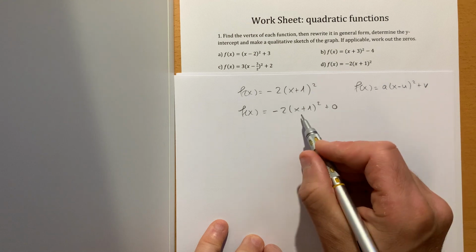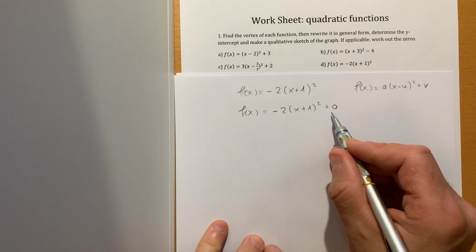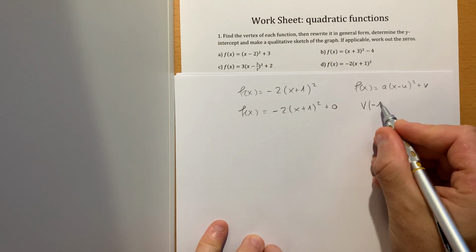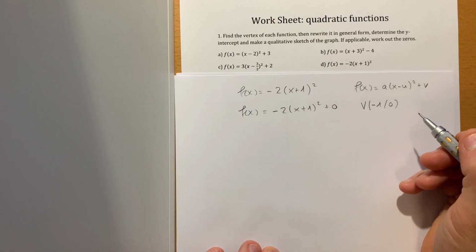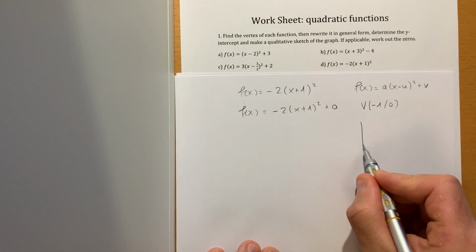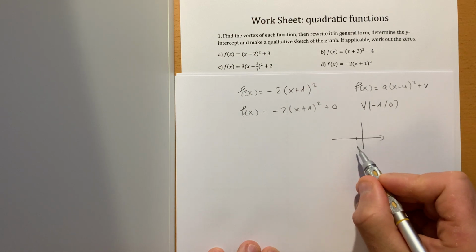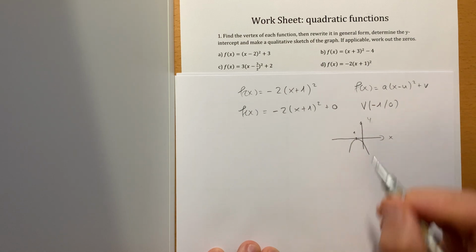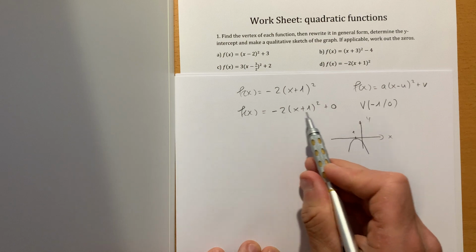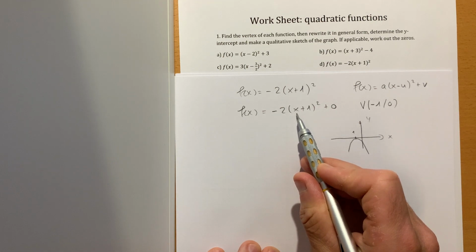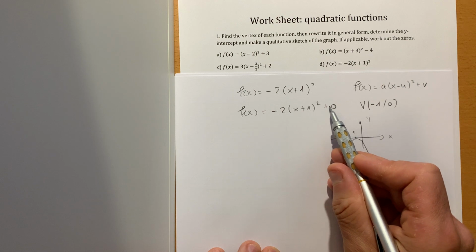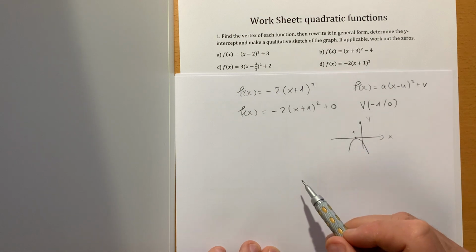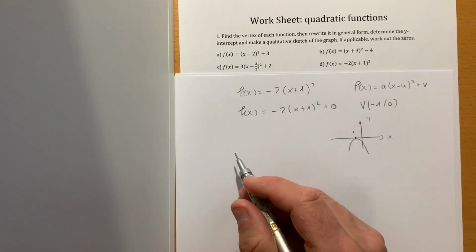Now look, so you can read the vertex of this function directly. So the vertex will be at minus 1, 0. Well, you already know that the function is going to look somewhat like this. Because it's a sad parabola, it's been shifted to the left by 1 unit, and it does not have a vertical shift, a vertical translation, it's plus 0. So this will be it. Good, but let's carry on and rewrite it in general form.